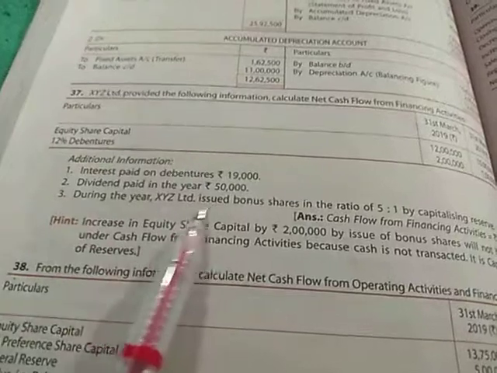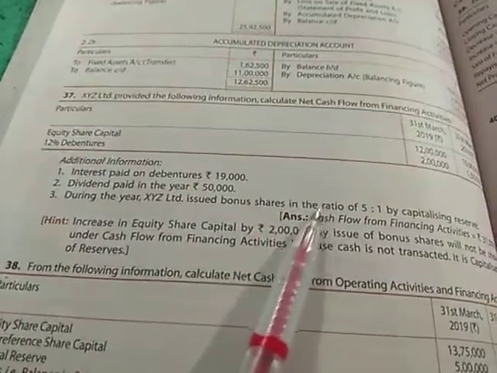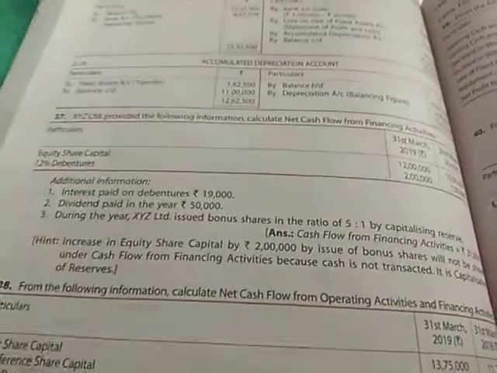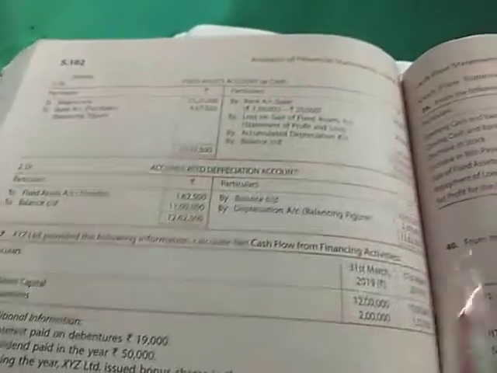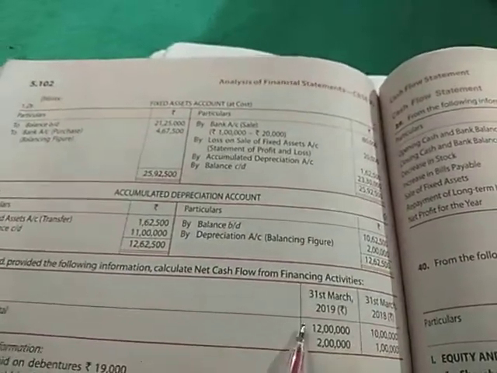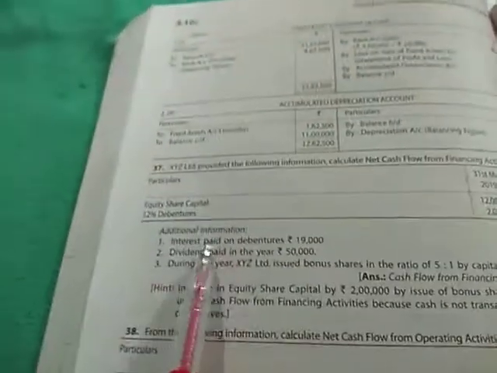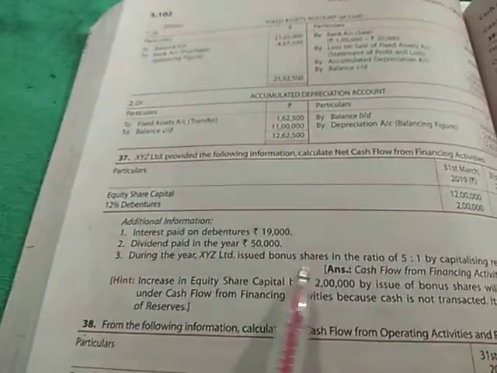During the year, XYZ Limited issued bonus shares in the ratio of 5:1 by capitalizing reserve. So you need to see here the share capital increased. Equity share capital increased from 10 lakh to 12 lakh. It was due to bonus shares. You can see here during the year XYZ Limited issued bonus shares in the ratio of 5:1 by capitalizing reserve.